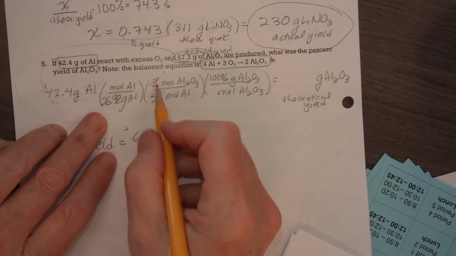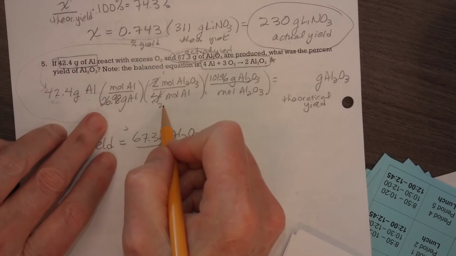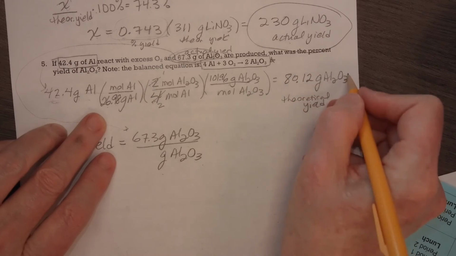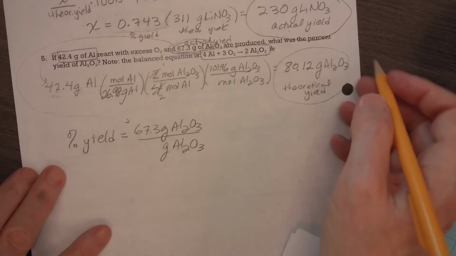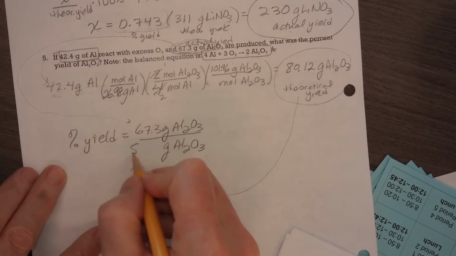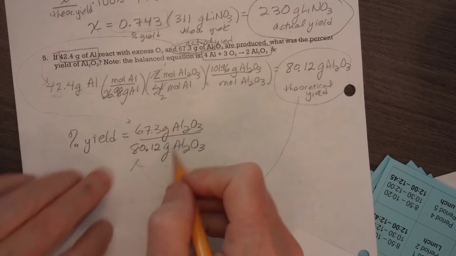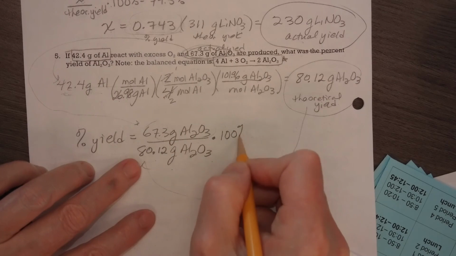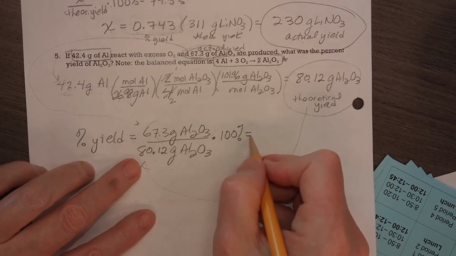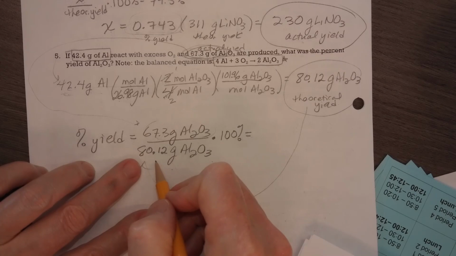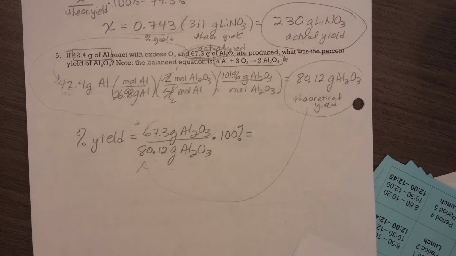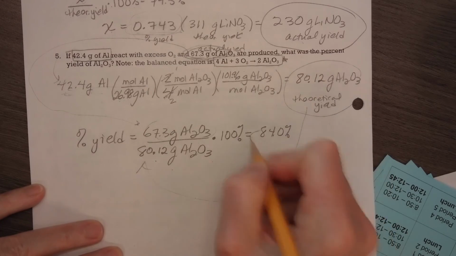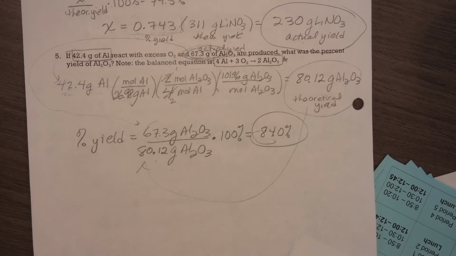You're either dividing by 4 if you didn't simplify this, or divided by 2 if you did. You would get 80.12 grams of aluminum oxide. We'll put this over here. 80.12 grams of aluminum oxide is my theoretical yield. This is my laboratory yield. Times that by 100%. Okay. My percent yield is approximately 84.0%. All right. So there you go.